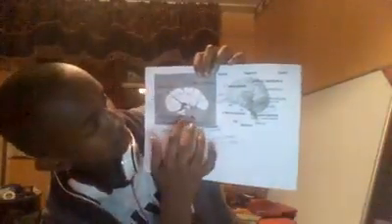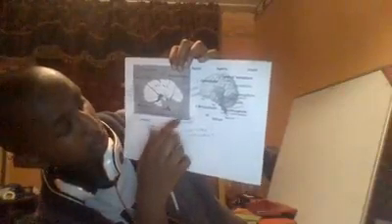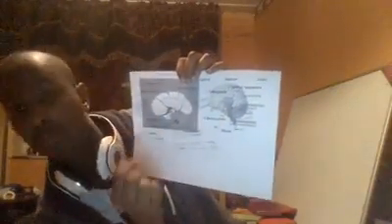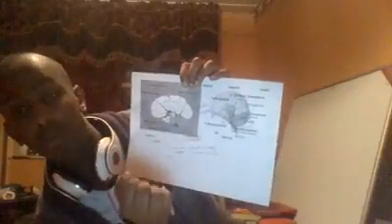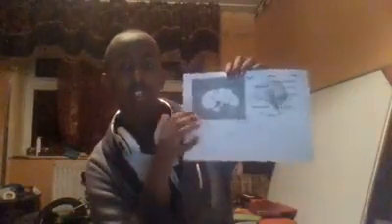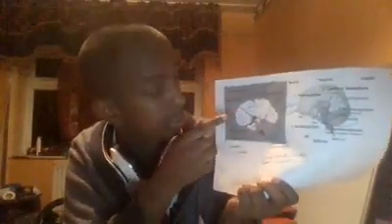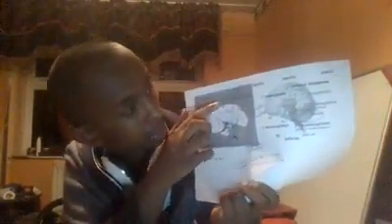These are the parts of the brain. This part is called the myelencephalon. It consists only of the medulla oblongata. The mesencephalon, which is the midbrain, consists of the corpora quadrigemina, the superior and inferior colliculi, and the cerebral peduncles. The diencephalon consists of the thalamus, epithalamus, the ventral part of the thalamus, the hypothalamus, and the third ventricle. The telencephalon consists of the cerebral hemispheres.